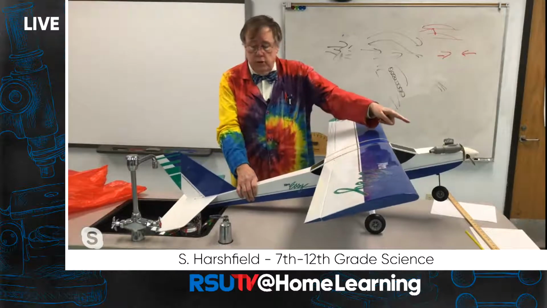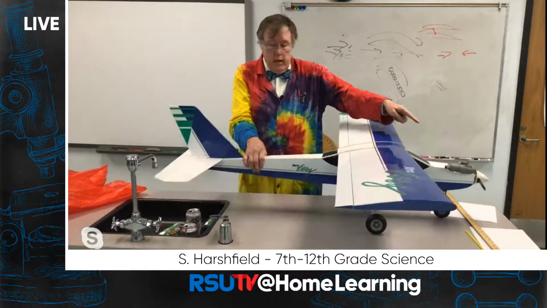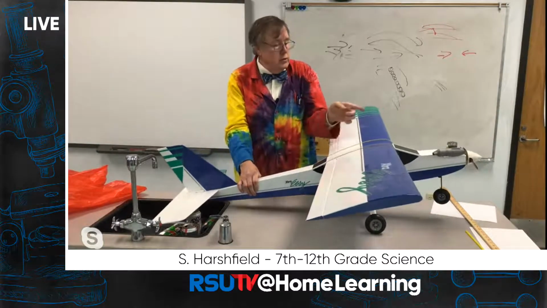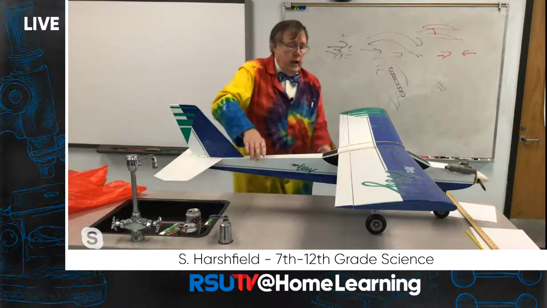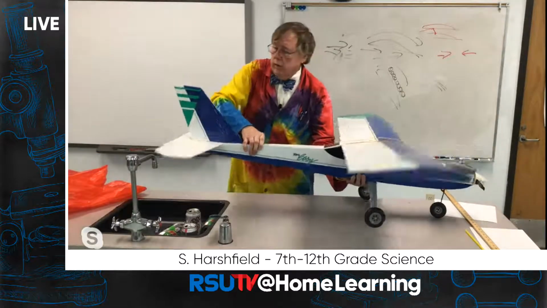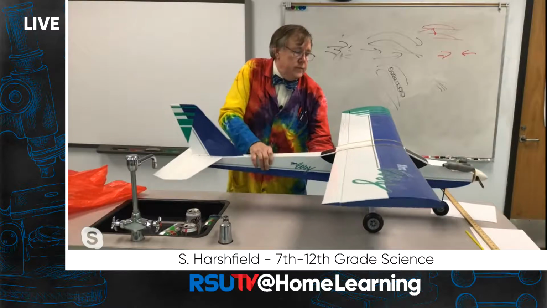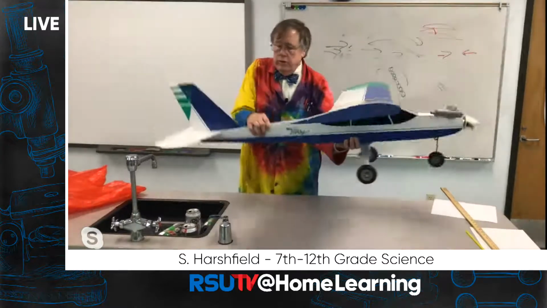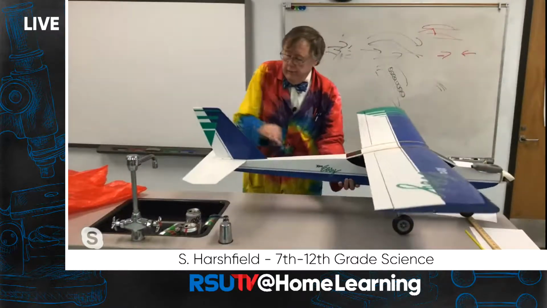Look what happens to the nose section. As the tail section goes down, the nose comes up. So that takes care of our pitch. Remember, we have our yaw, which is controlled by the rudder. We have the pitch, which is controlled by the elevator. But what about the roll?